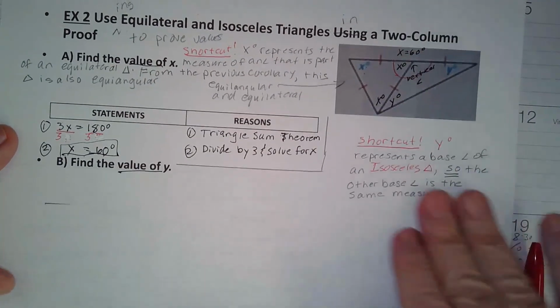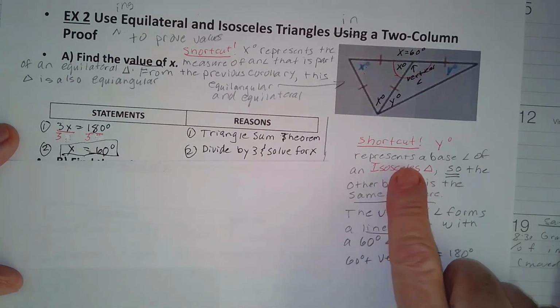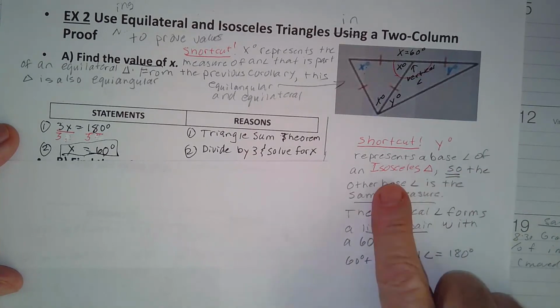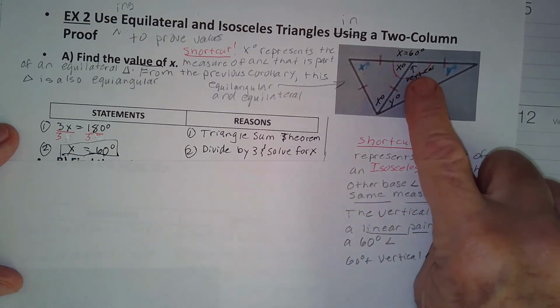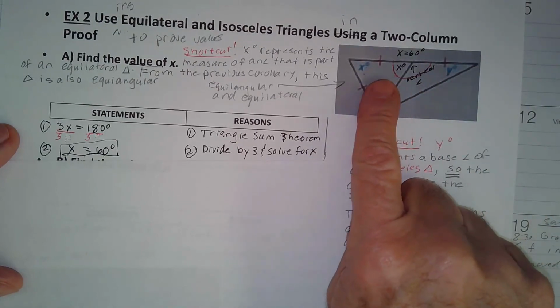All right, so we're going to do a little shortcut. y degrees represents a base angle of an isosceles triangle, so the other base angle is the same measure. We said that. And then the vertical angle up here forms a linear pair with this 60-degree angle that's represented as x degrees here.